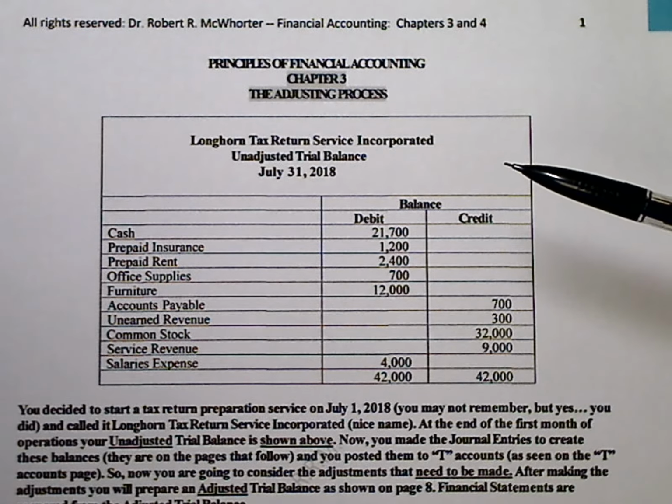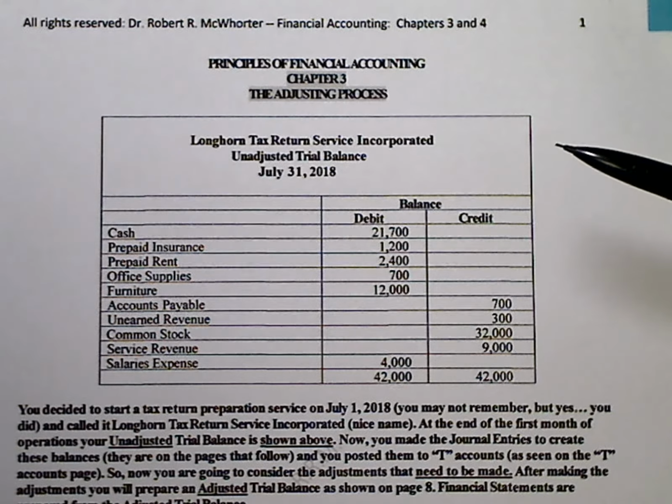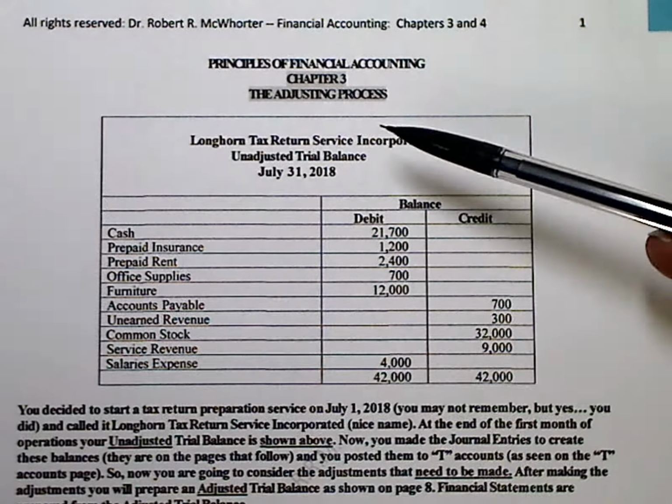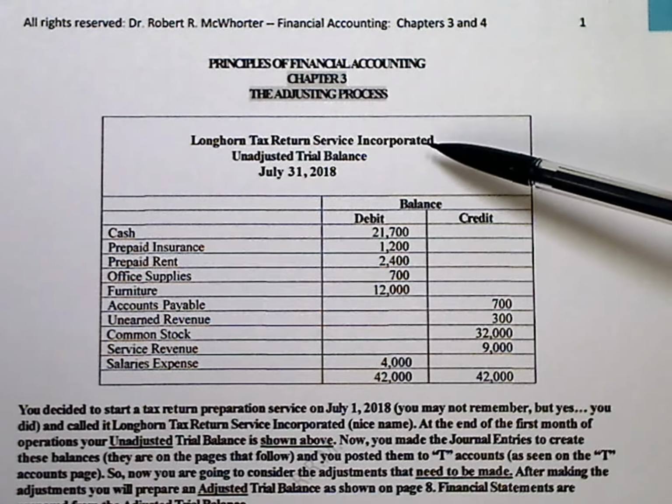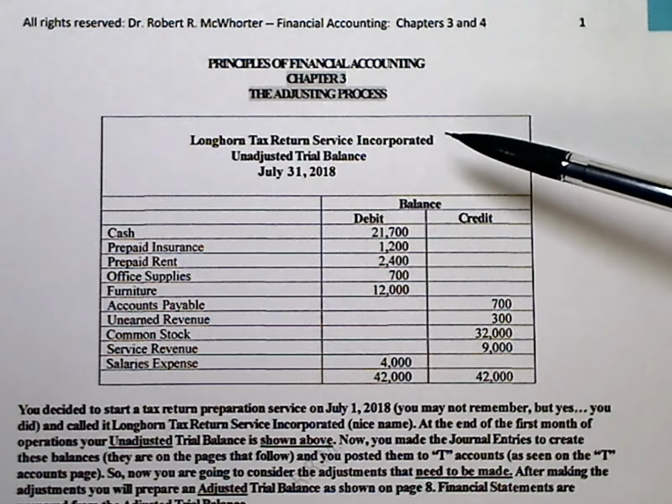Okay, so after we recorded all the transactions in chapter 2, we ended up with an unadjusted trial balance. Now here's a different company: Longhorn Tax Service, Tax Return Service Incorporated.